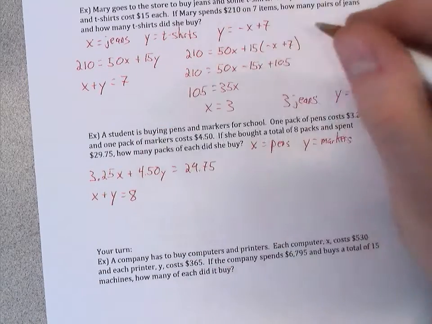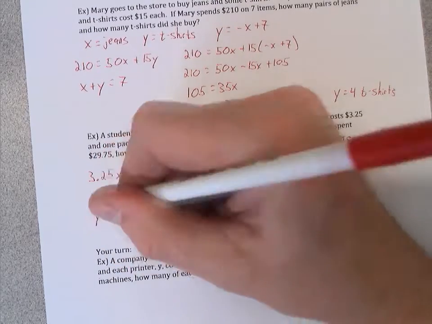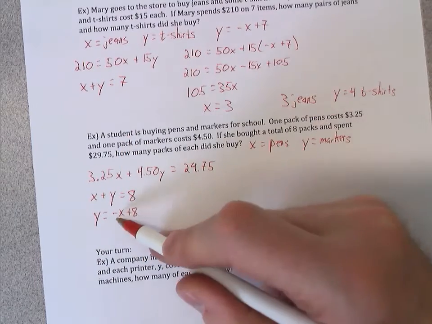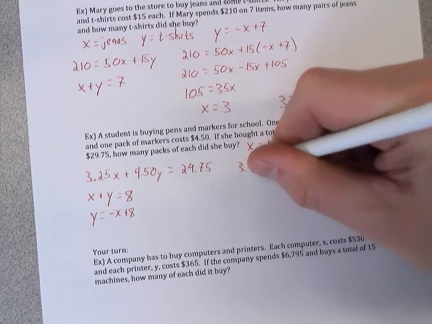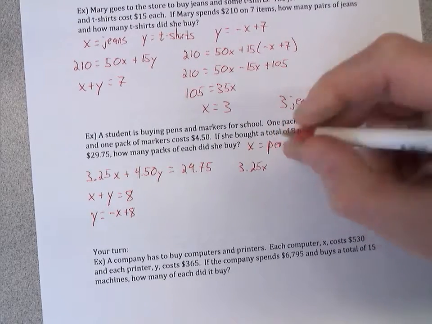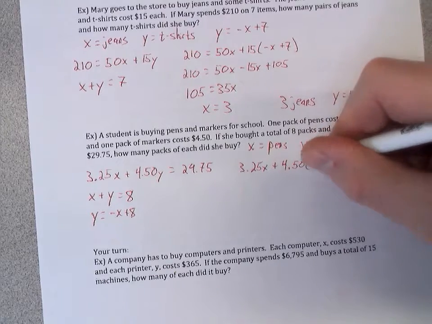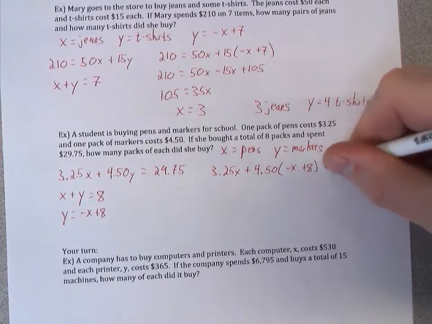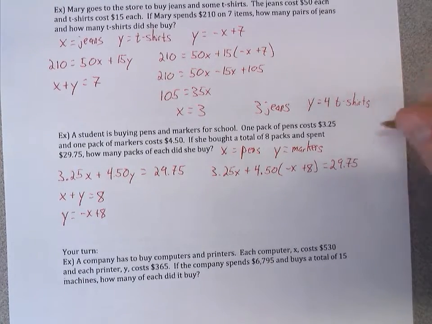And again, I can rearrange. y equals negative x plus 8. And I can plug this in for y into this equation. So we're going to have 3.25x plus 4.50 times negative x plus 8 equals $29.75.